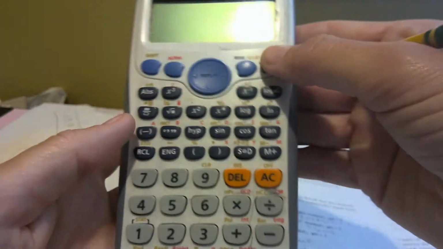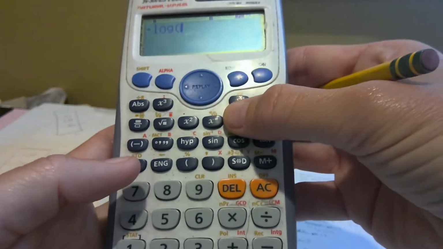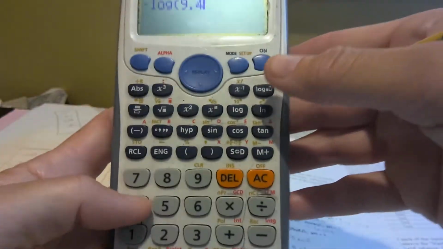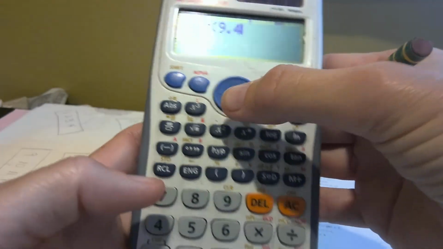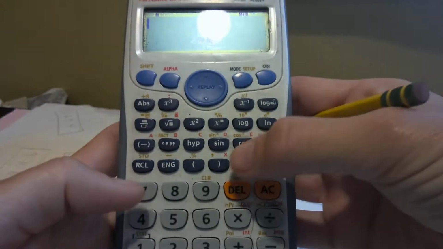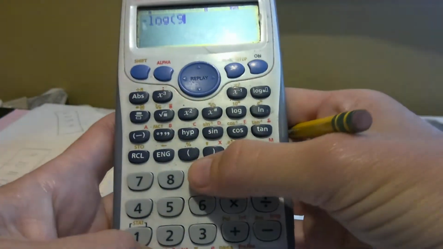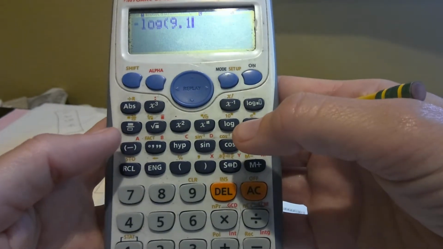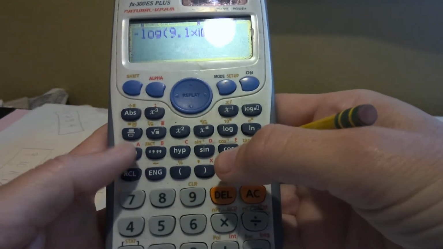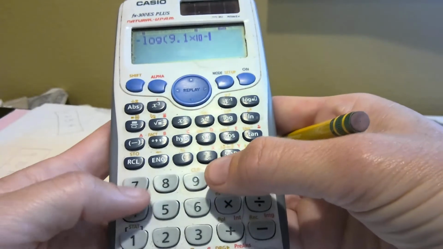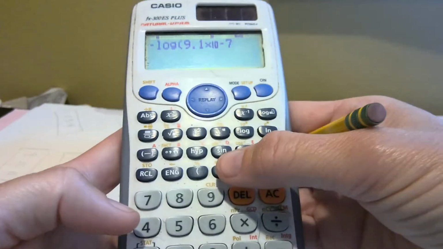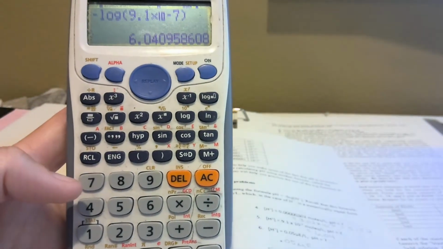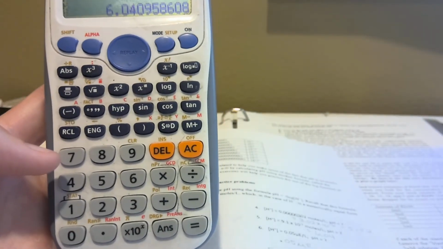So the negative log of 9.1, it's hard to do this through the camera here, times 10, again, my negative value, my negative sign, don't use subtraction, close my parentheses, and I get 6.04 as a pH.